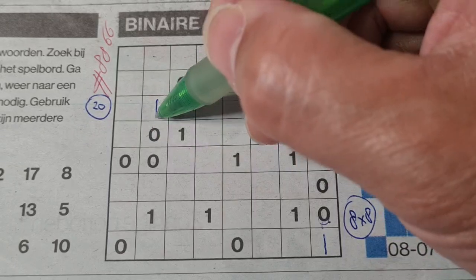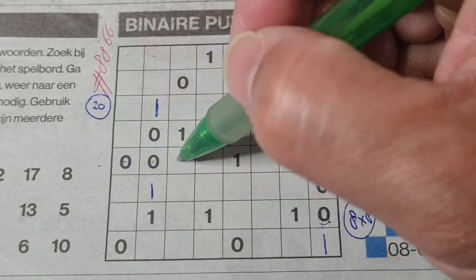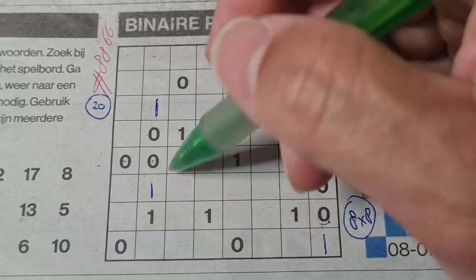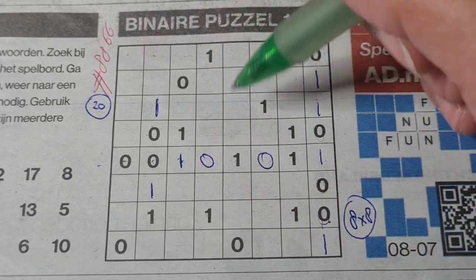Double O here, one, there, one. Double O here, one, there, one. 4 ones we have here, so the rest are O's.